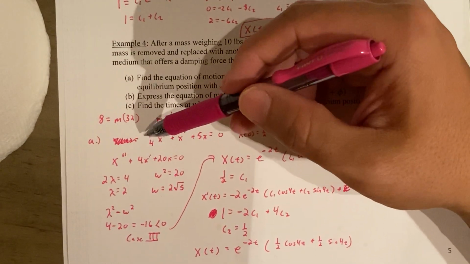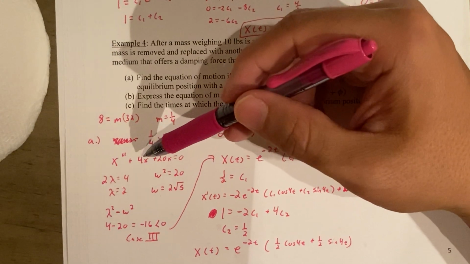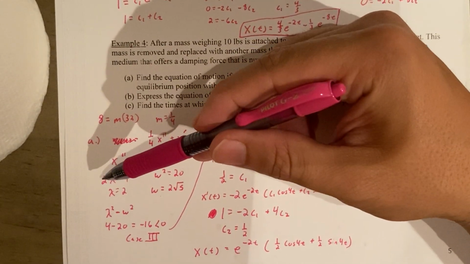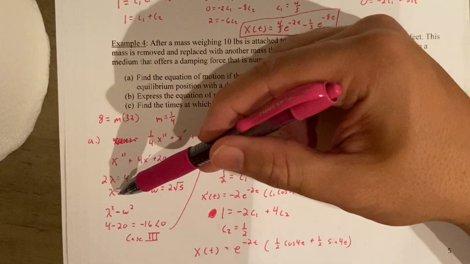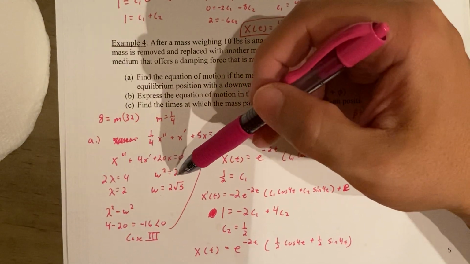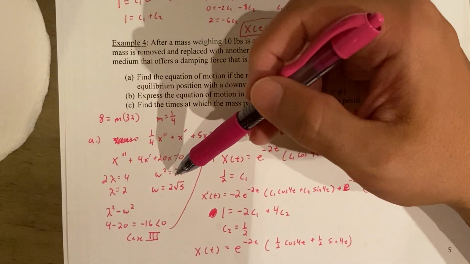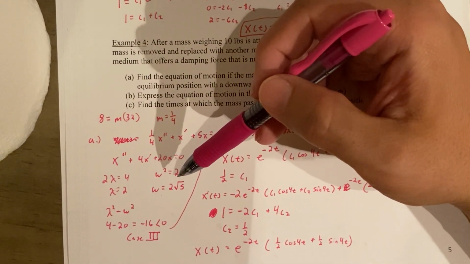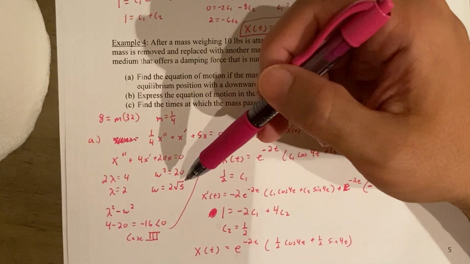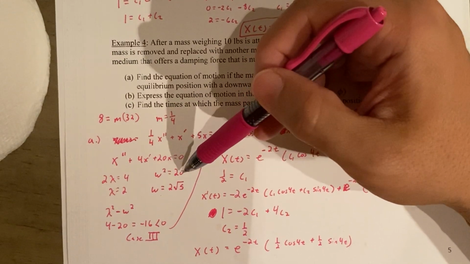So we're going to divide everything by 1/4, and we get x double prime plus 4x prime plus 20x. So that means that our 2 lambda is equal to 4, so our lambda is 2, and our omega squared is equal to 20. And really, we only need the omega squared right now because of what we're dealing with. We could find the omega, 2 square root of 5, but all we really need is that omega squared.